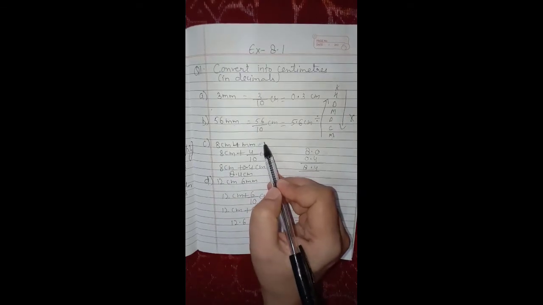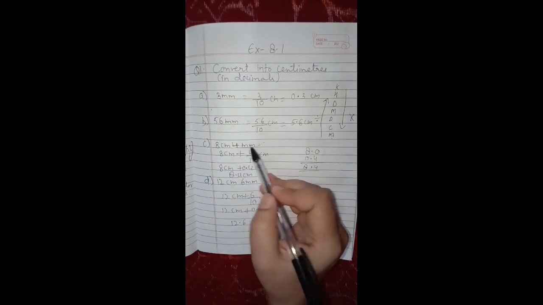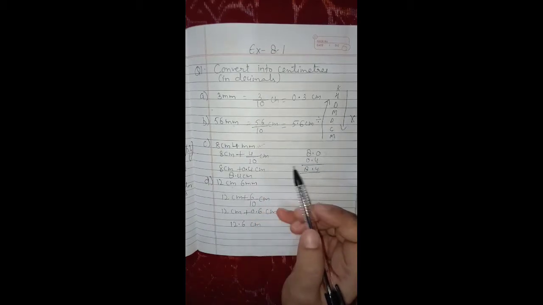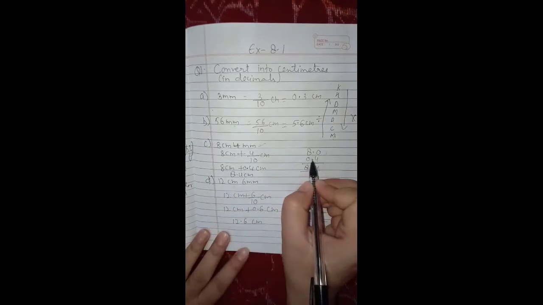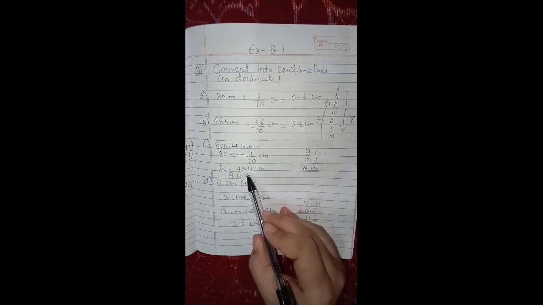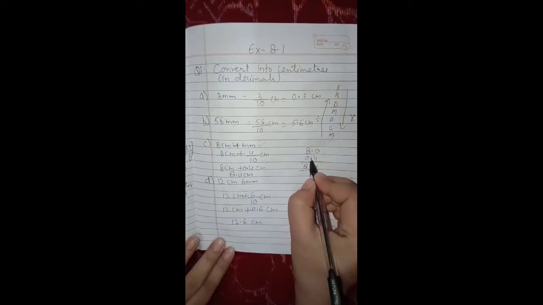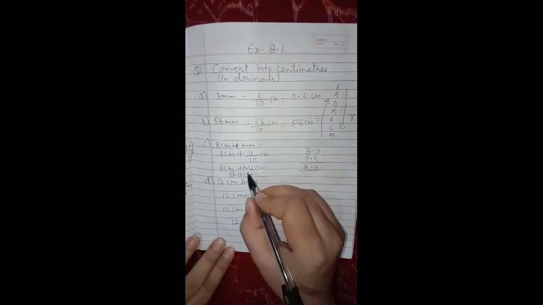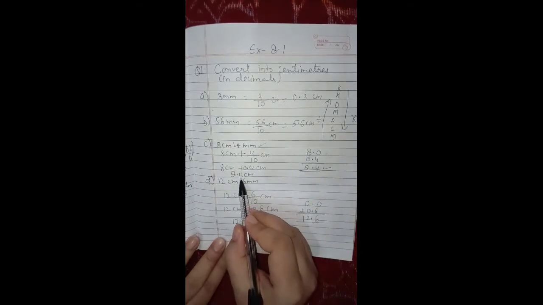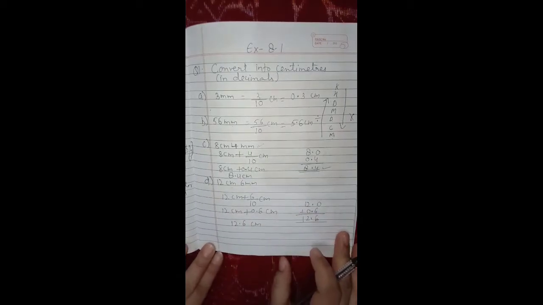Because we have converted 4 mm into cm, and now we will add it and give the answer in centimeters and in decimal forms. So how can we add it? It is 8 centimeters, so you write 8.0. Then it is 0.4. Put decimal. Before decimal it is 0 and after decimal it is 4, and now you can simply add it. So 8.4 centimeters will be your answer.